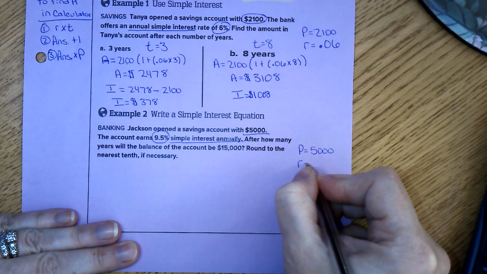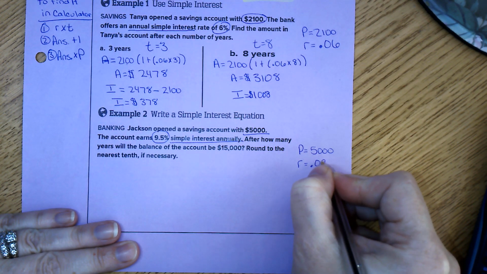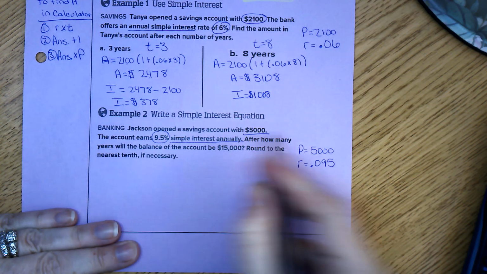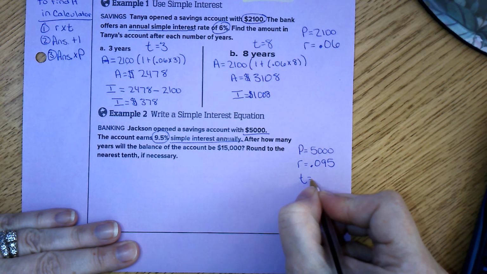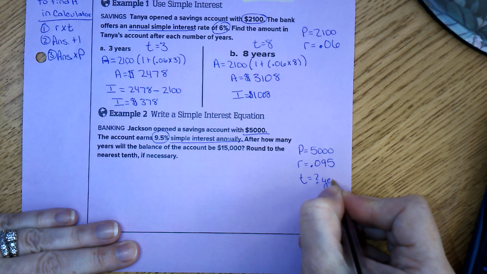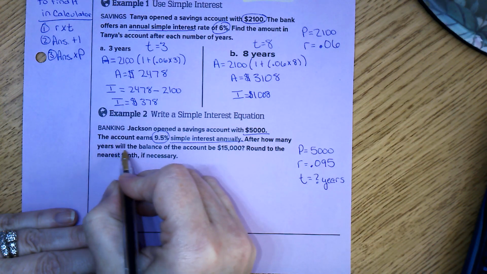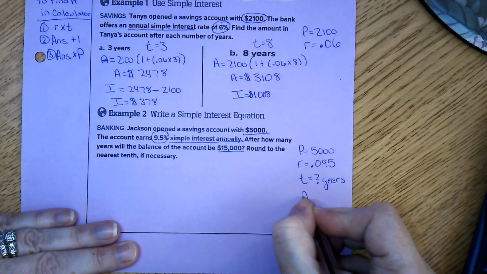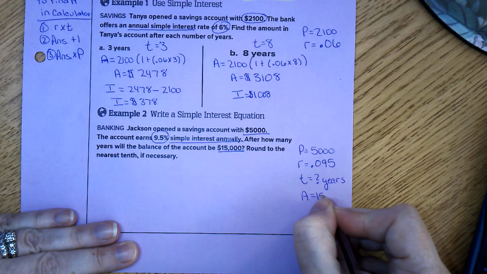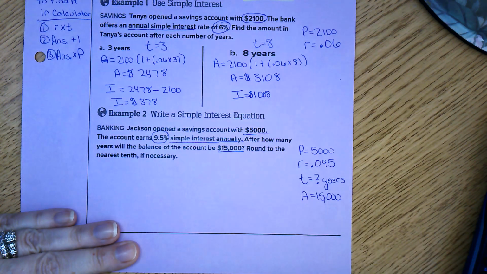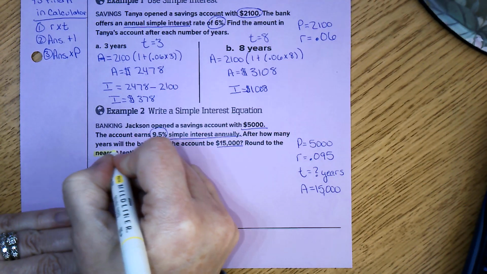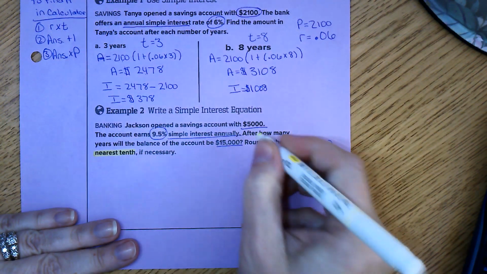The account earns 9.5% simple interest annually. So I know my rate is 0.095. After how many years will the balance of the account be $15,000? So what do we want our ending amount to be? We want it to be $15,000. Round to the nearest tenth, which means we will be rounding in decimal world.